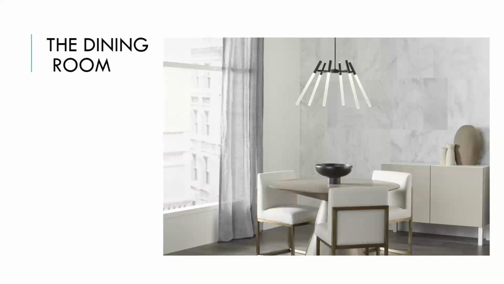The dining room. Ambient light is the most important in a dining room, but the accent light is what will make a space impressive and adds ambience. A fixture above a table should be roughly half the diameter of that table, or you can also add the length and width of the room, and that number in inches should be the diameter of the fixture.